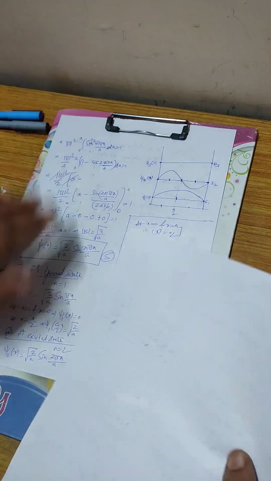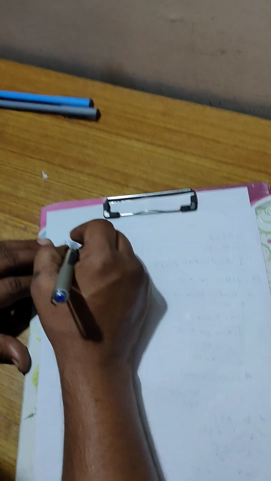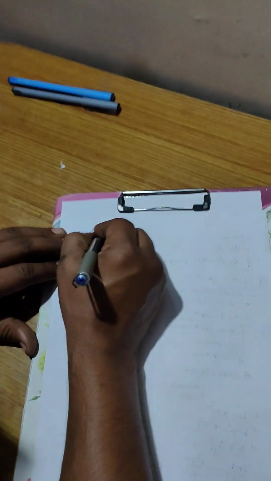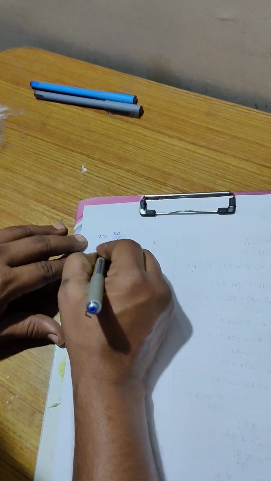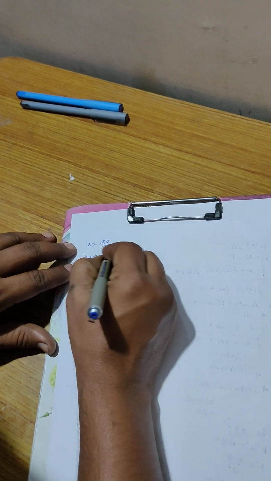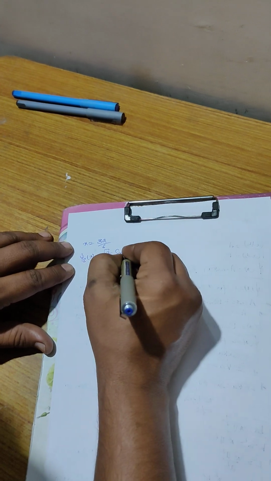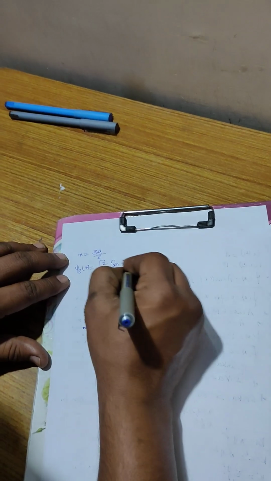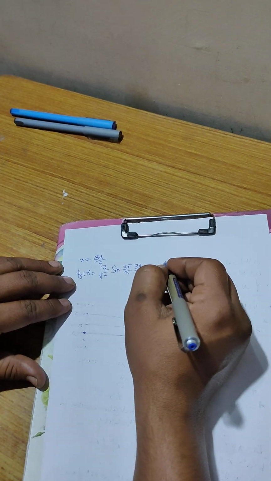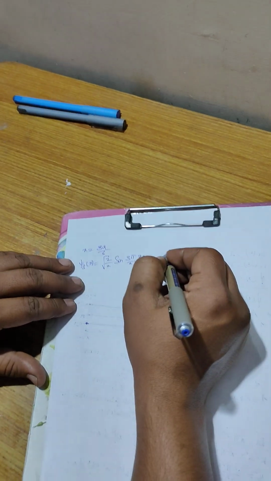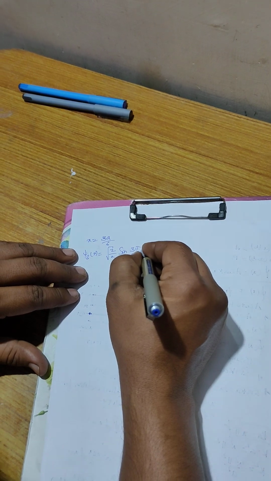Similarly, if you put x equal to 3a by 6, that is a by 2, again we get psi 3 of x is equal to root over 2 by a into sine of 3 pi by a into 3a by 6. So we get 3 pi by 2.